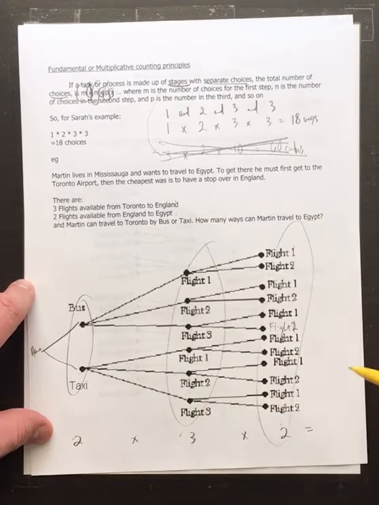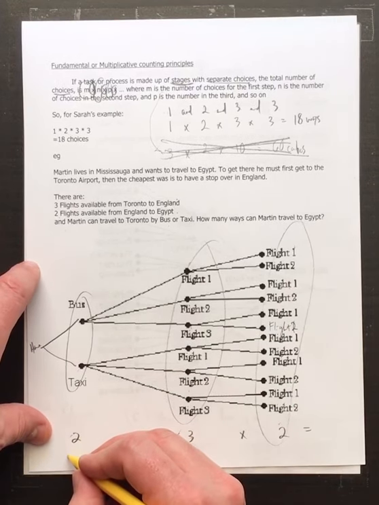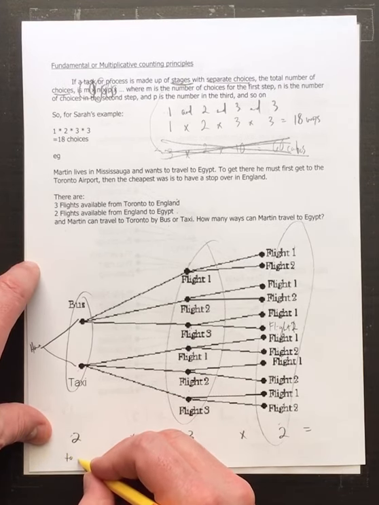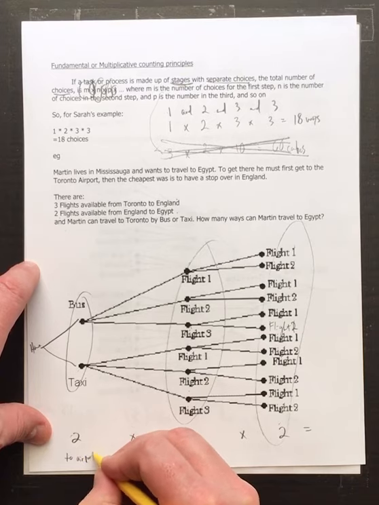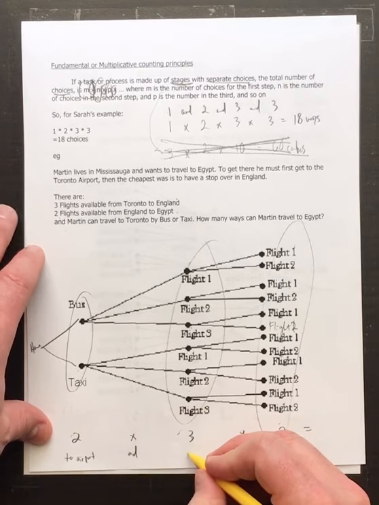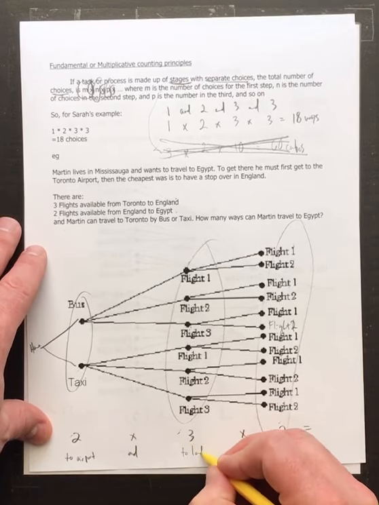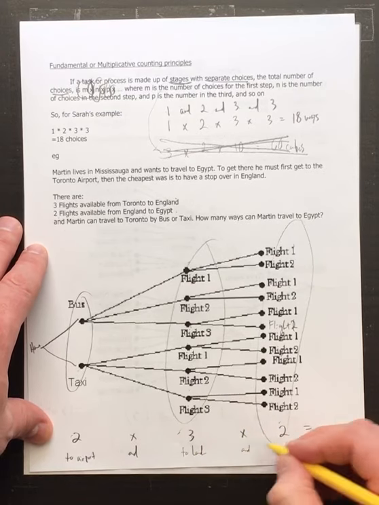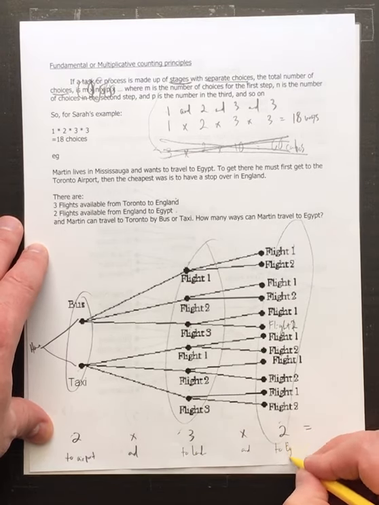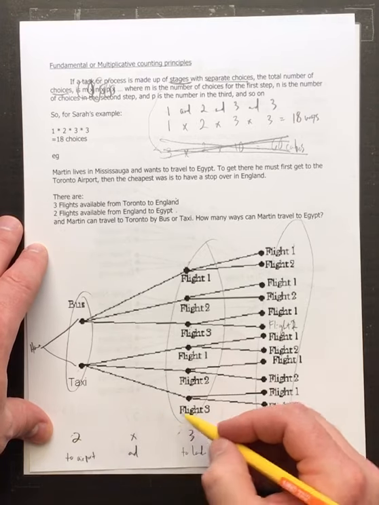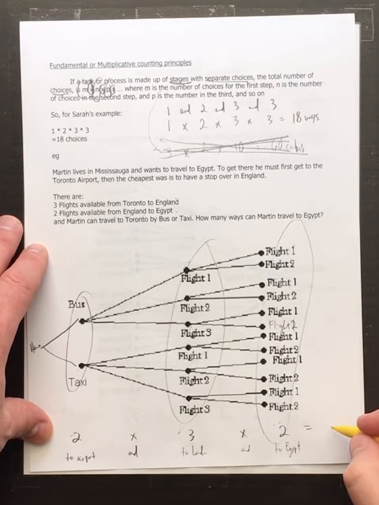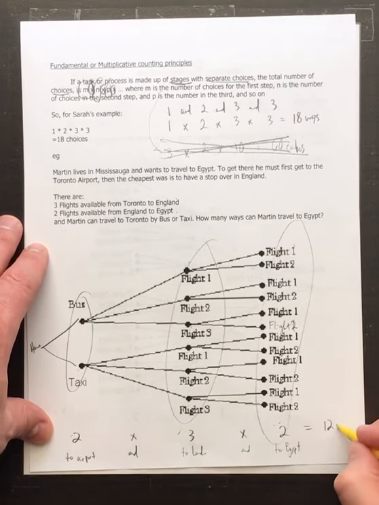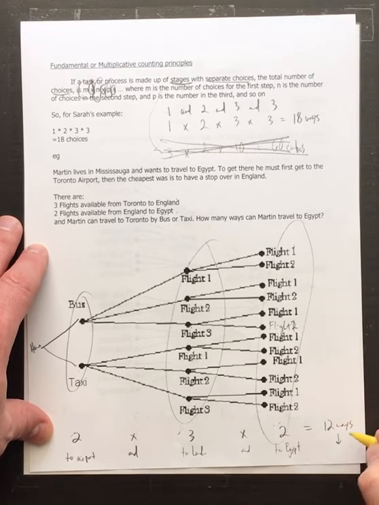Okay, and as a result of ways to get to Egypt from his front doorstep, there are 2 times 3 times 2, or 2 to get to the airport, and he has to get to London, and he has to get to Egypt. And so 2 times 3 times 2 ends up giving me a total of 12 different ways he could get to Egypt. Okay, now that's the overall process.